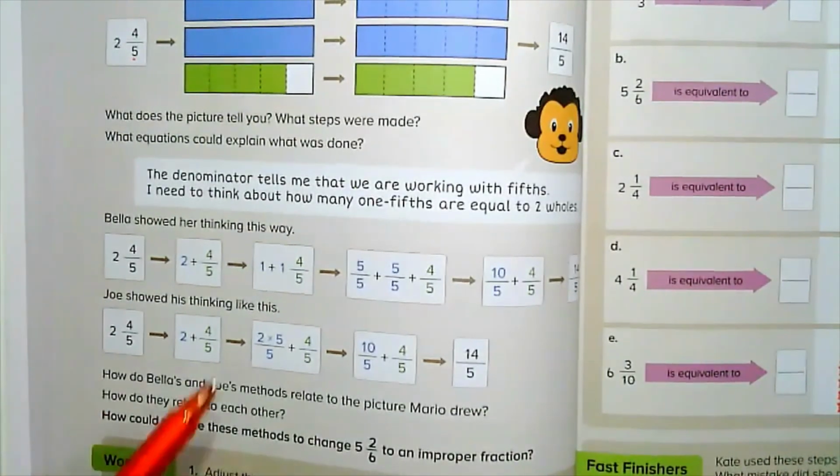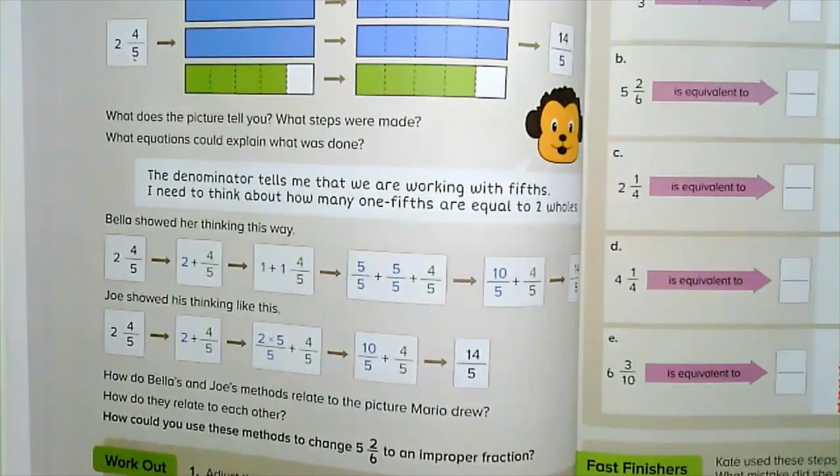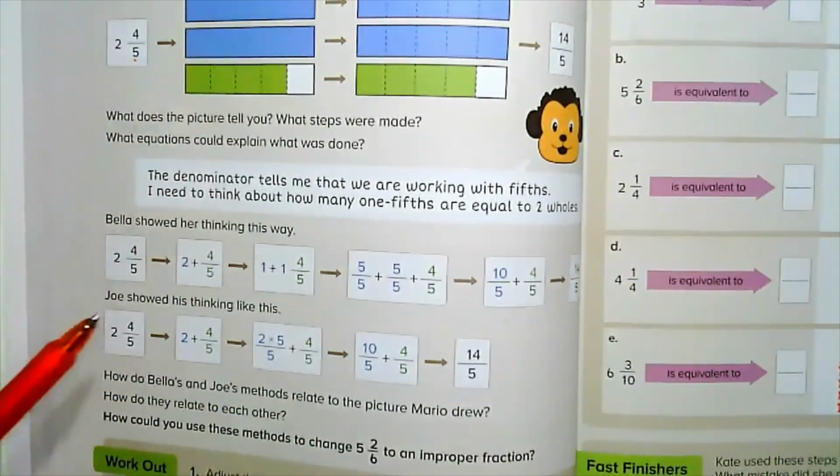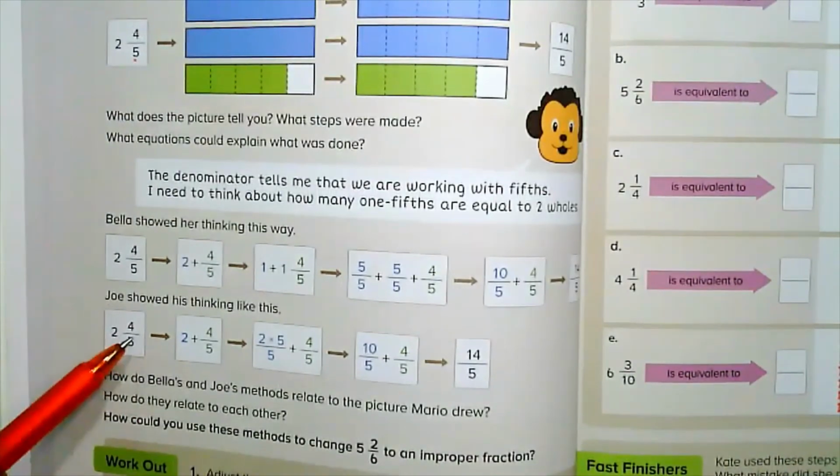Now, are all these methods related to the one of Mario up here? They are all related. It's just a different way of thinking.